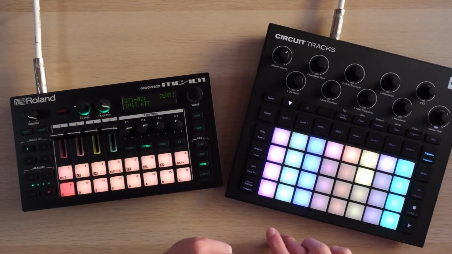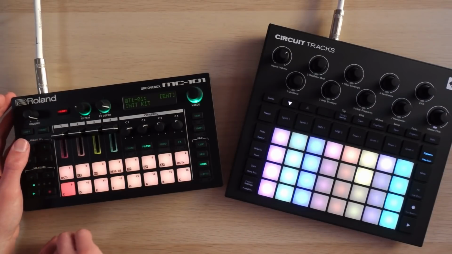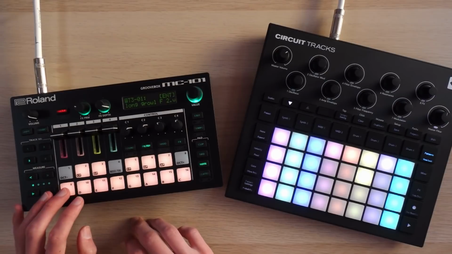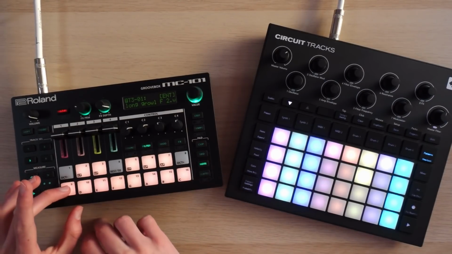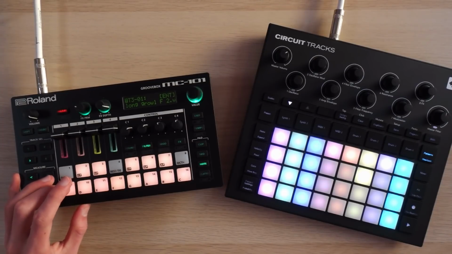The Circuit Tracks, on the other hand, handle samples quite differently. For one thing, it cannot flip samples chromatically like this can. If I want to pitch a sample around chromatically, that's super easy. All I have to do is load it into a tone track, which is like their synth track, and that can either take stuff from their Zen Core synth engine or from samples on the SD card, and then you can just do this.